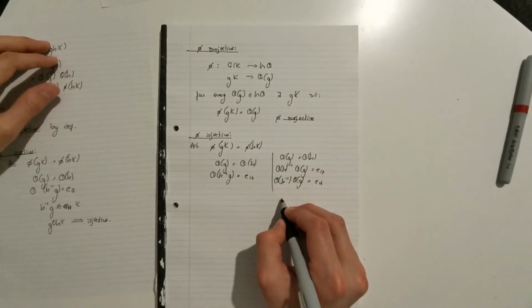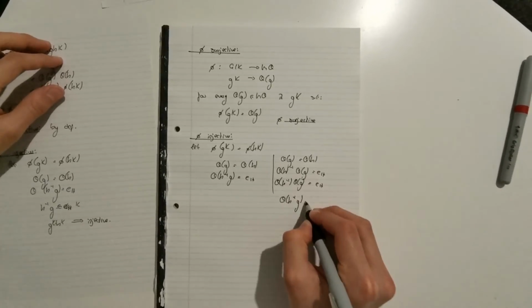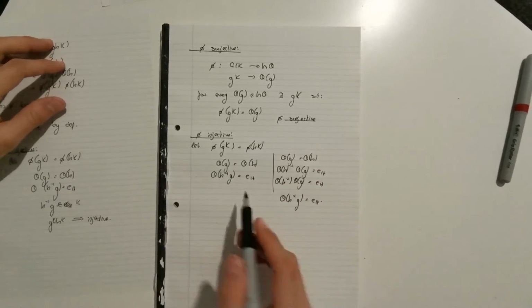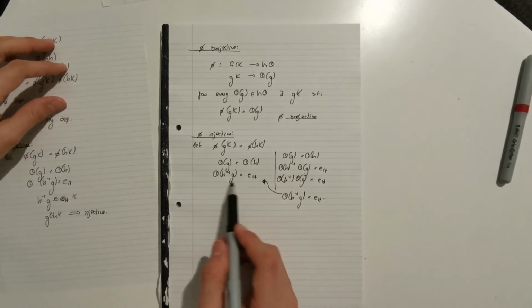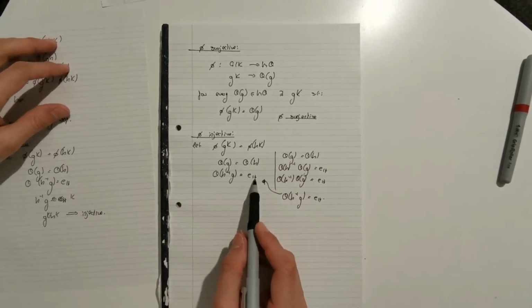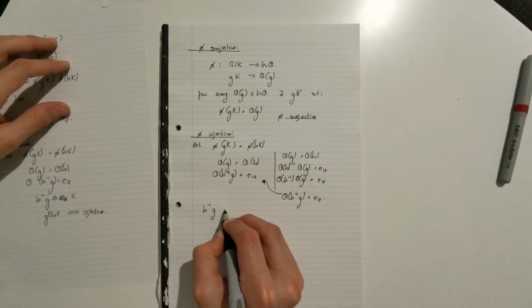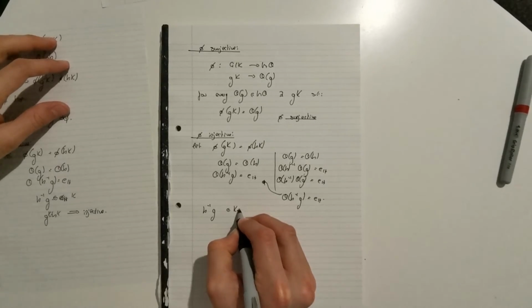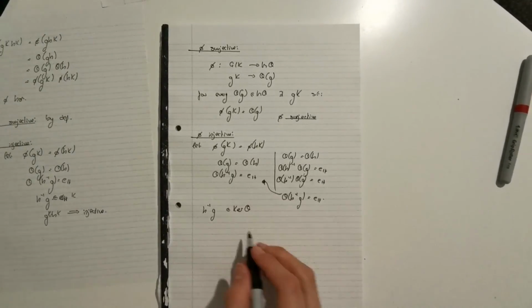and because theta is a homomorphism, we have theta of h inverse g is equal to e_H, and this is what we have here. If theta of h inverse g is mapped to e_H, by definition, h inverse g sits inside the kernel of theta.